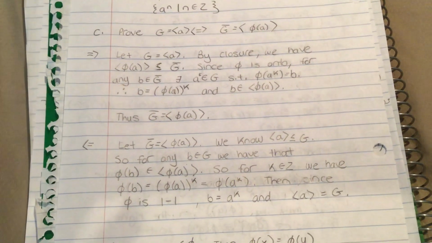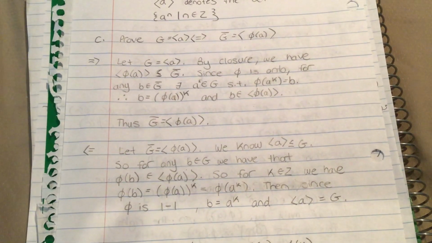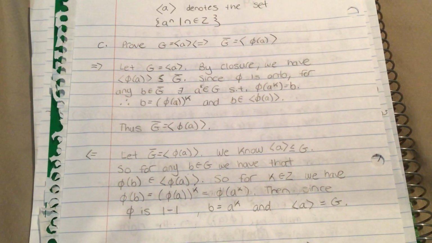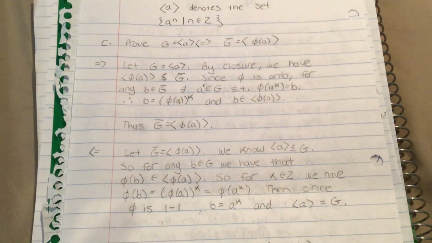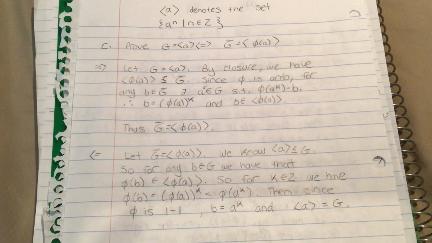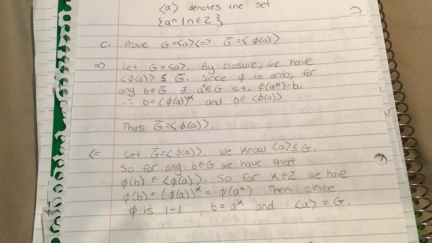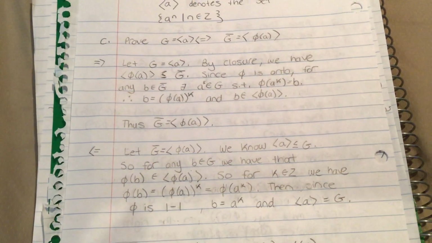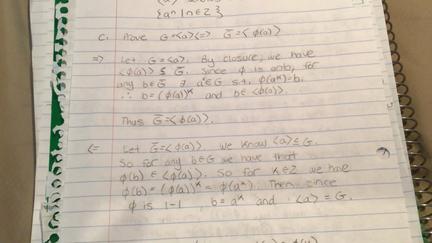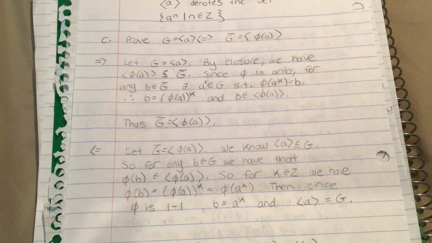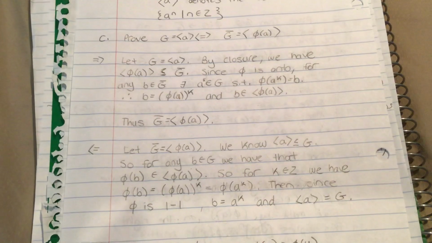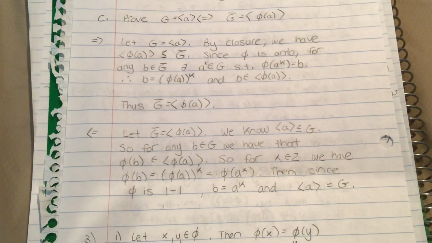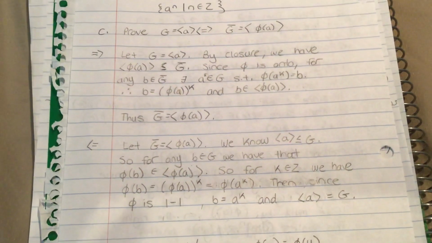So to prove it in the first direction, let G equal A. Then by closure, we have that theta(A) is a subset of G prime. And then, since theta is onto, for any b element of G prime, there exists an a to the k element of G such that theta of a to the k equals b. Therefore, b equals theta(a) raised to the k power, and b is an element of theta(A). Thus, that proves what we wanted in the first direction.